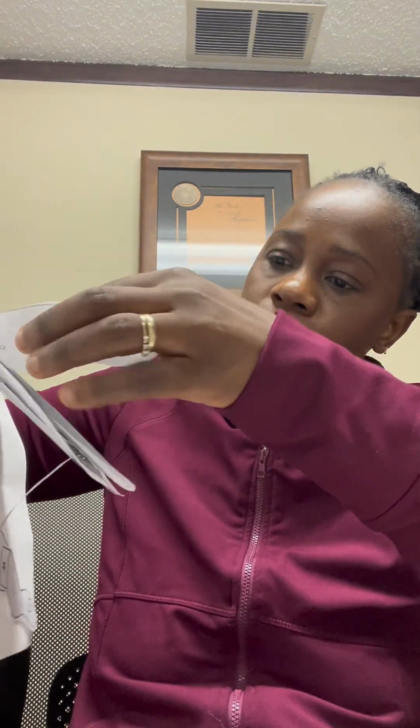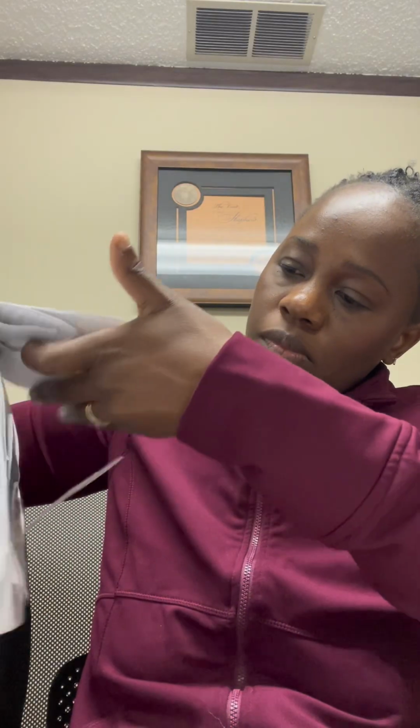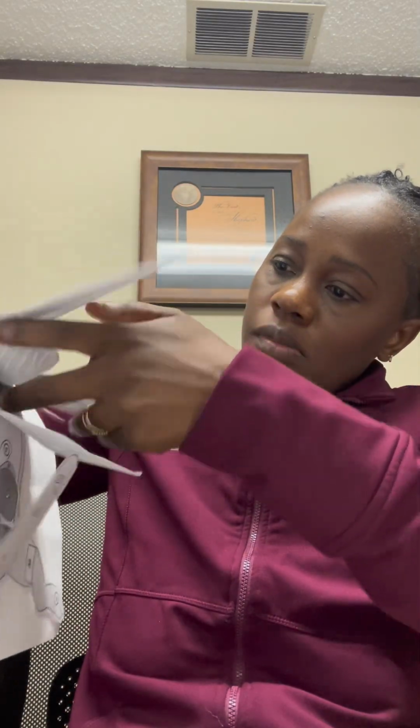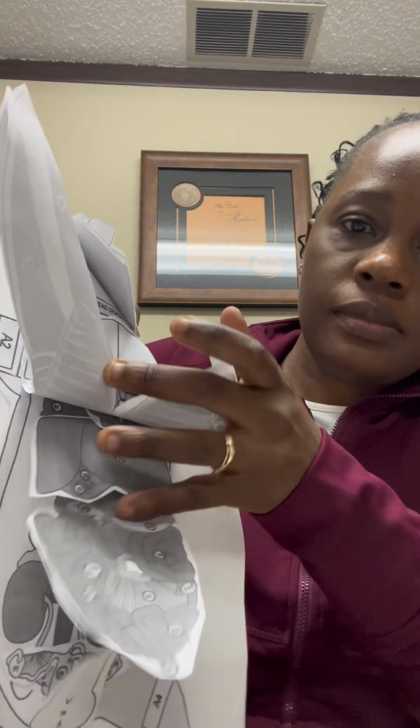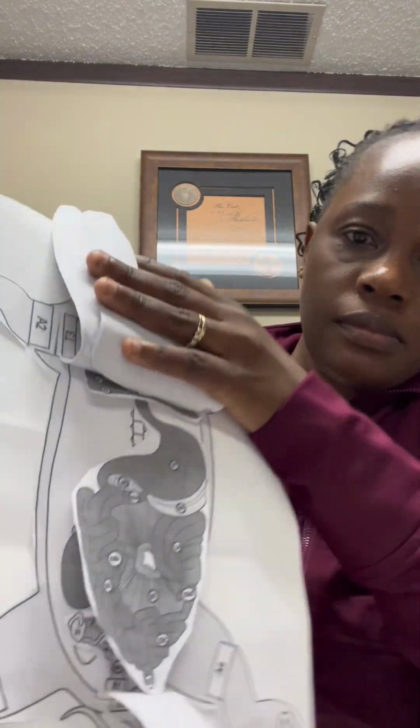Here is the digestive system, starting from the mouth. The digestive system consists of the mouth, the esophagus, the stomach, the liver, gallbladder, the pancreas, small intestines, and large intestines.